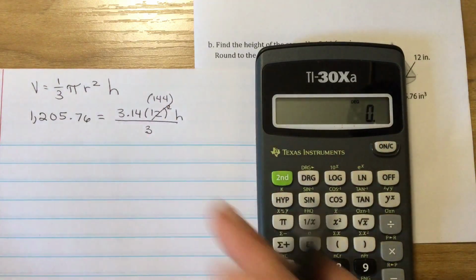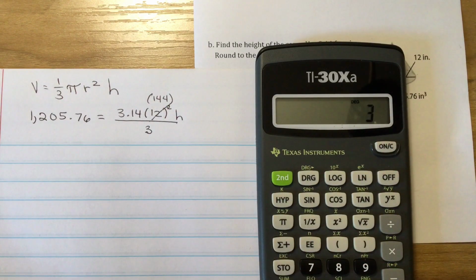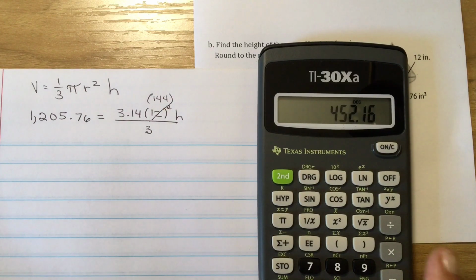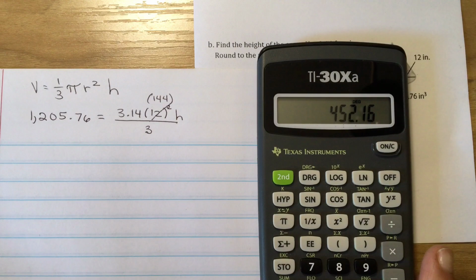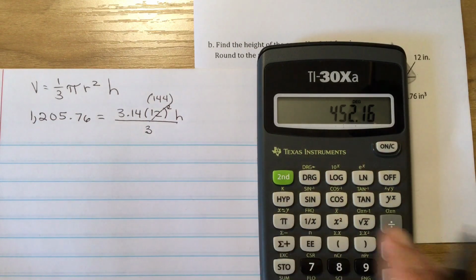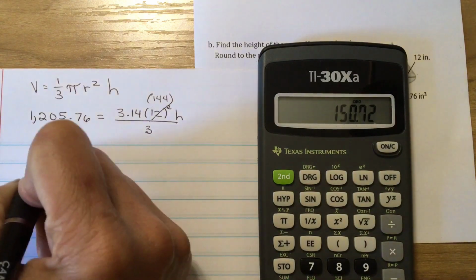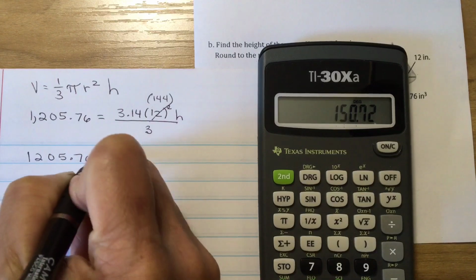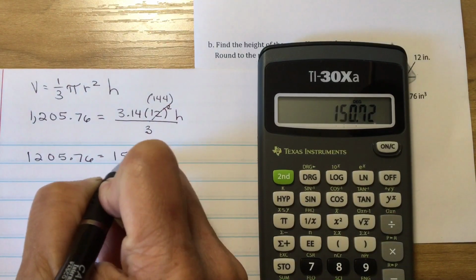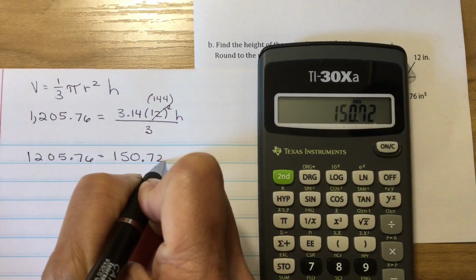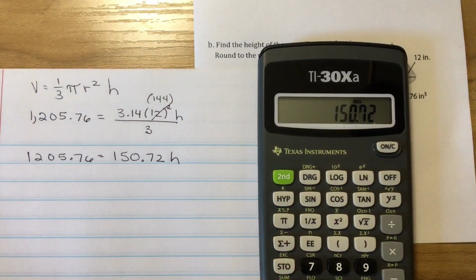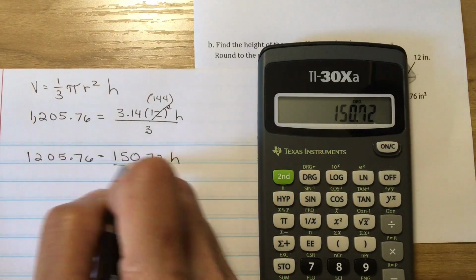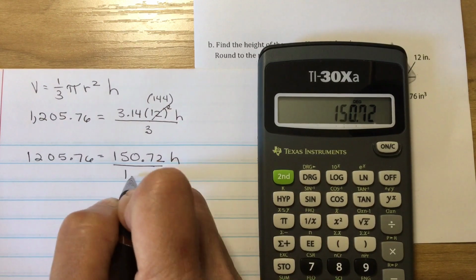So pi times 144 gives us 452.16. Divide that by 3, and we end up with 1,205.76 is equal to 150.72 times the height. Next step, let's divide that on both sides.